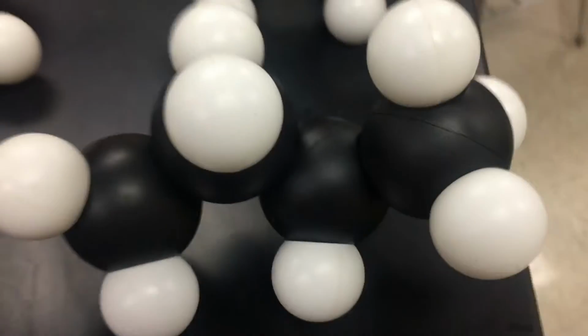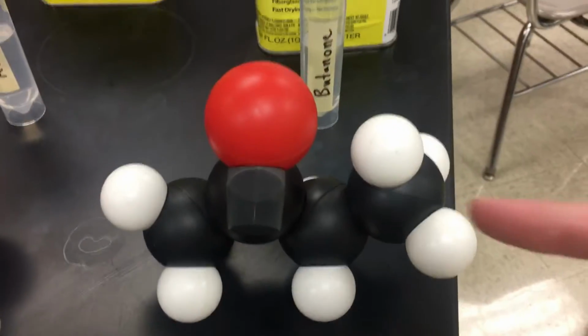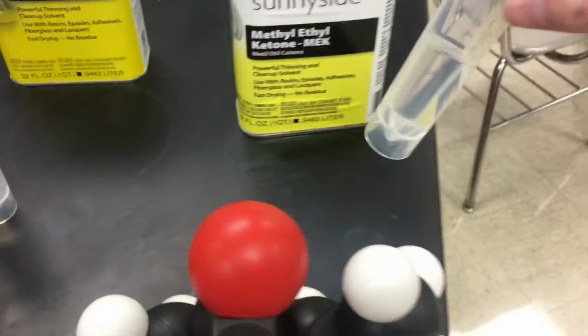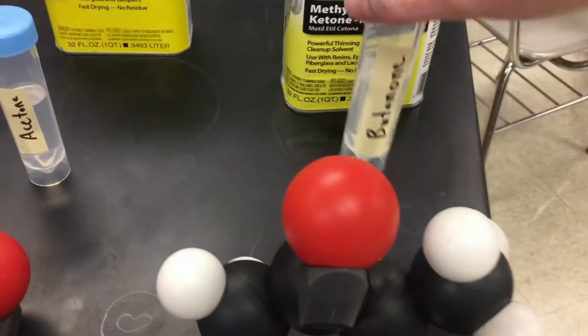Same thing for our butane, which is very similar to this molecule right here, except this guy cannot get away as a gas either. It's stuck together as a liquid. All our molecules can't escape each other at room temperature.